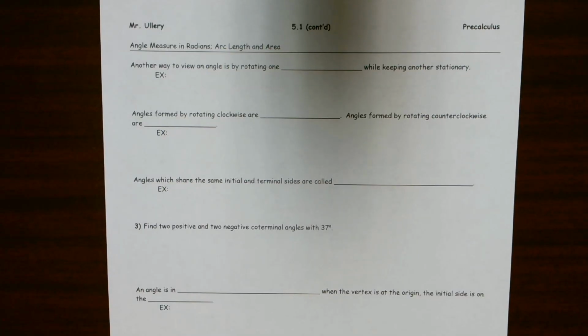Today we're finishing up Chapter 5, Section 1. We're going to be talking a little bit more about angle measures and arc length, area, stuff like that. Okay, so let's just jump right into it.